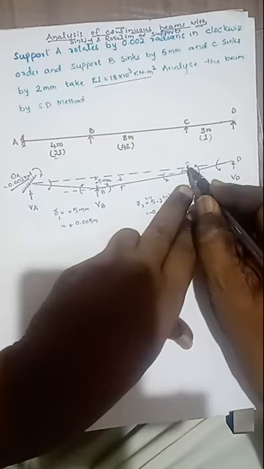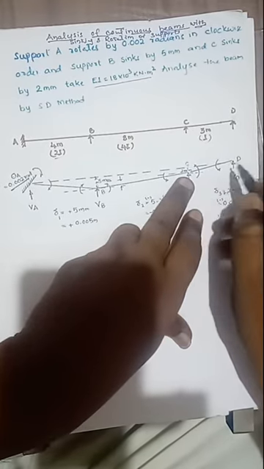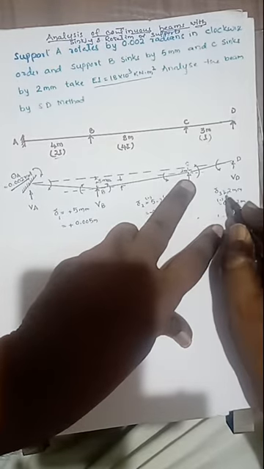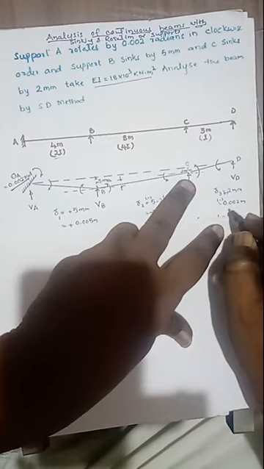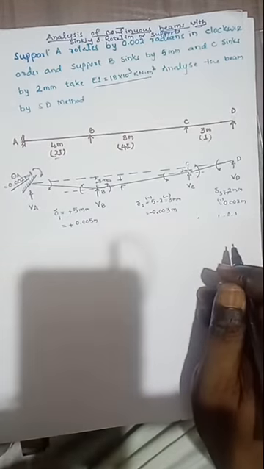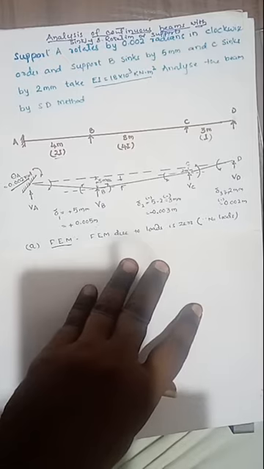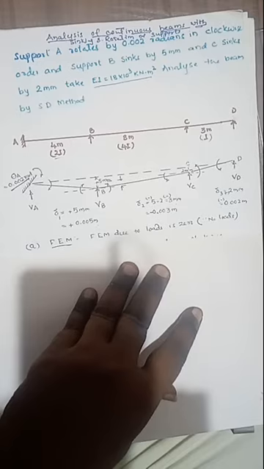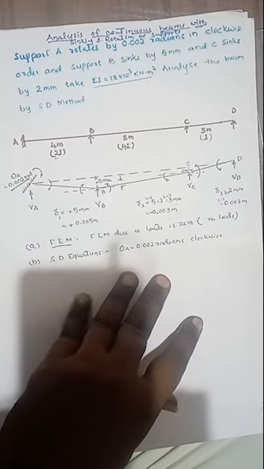Similarly, C sinks by 2 mm with respect to its original position. Here D is at higher level, then delta 3 for this span CD is minus 2 mm or minus 0.002 meters, that is negative. If you observe the rotation, that is anti-clockwise. Then the first step is to calculate the fixed end moments due to load. There are no loads on any span AB, BC or CD, hence the fixed end moments in all the spans are 0.